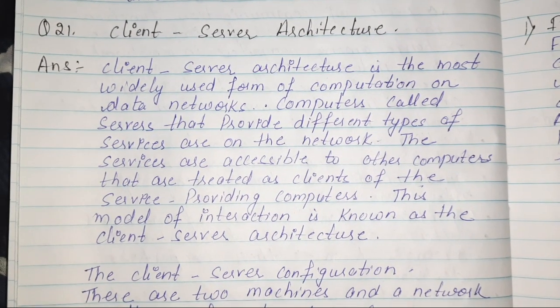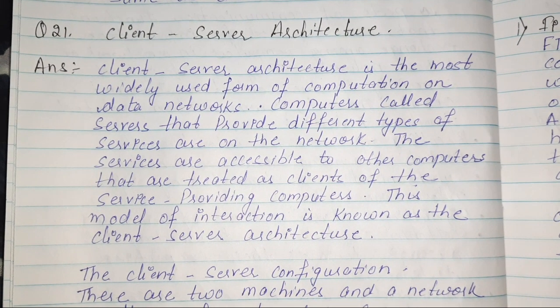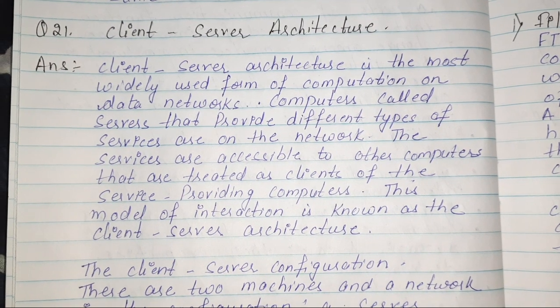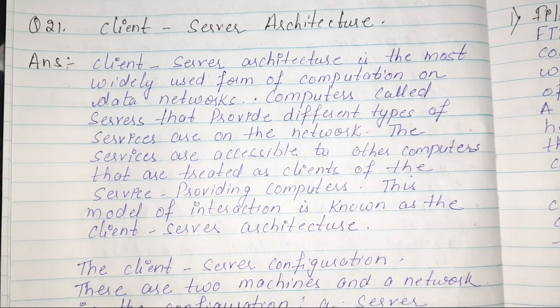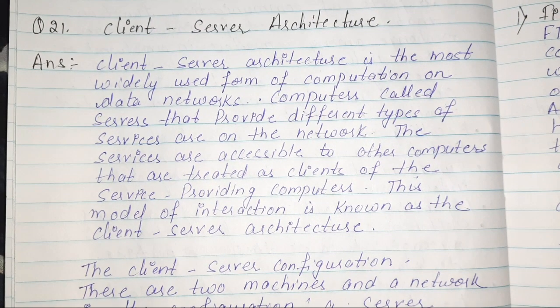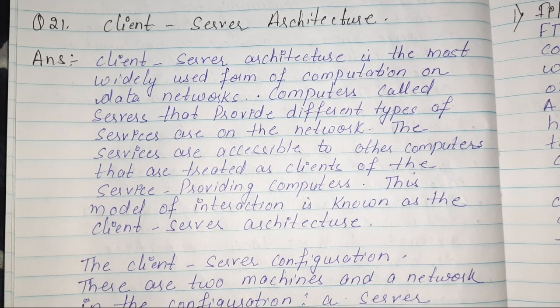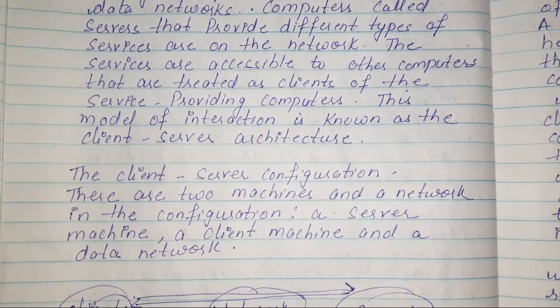Client server architecture is the most widely used form of computation on a data network. Computers called servers that provide different types of services are on the network. The services are accessible to other computers that are treated as clients of the service-providing computer. This model of interaction is known as the client server architecture.